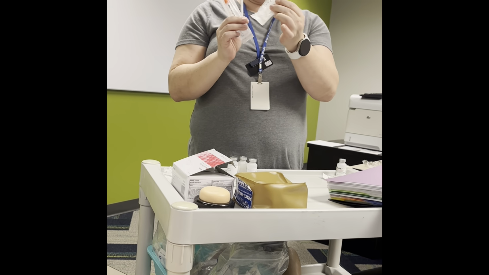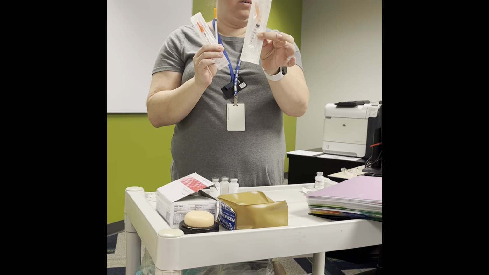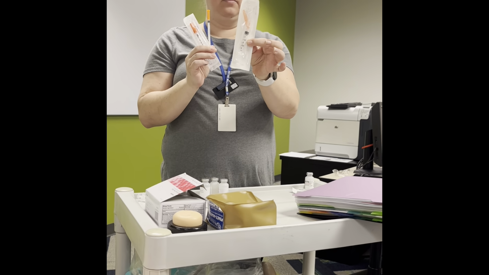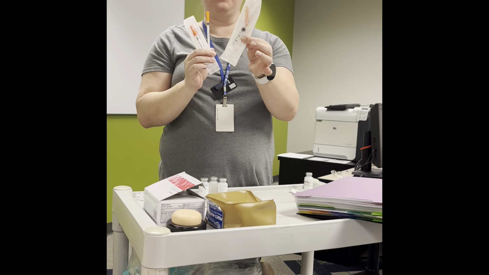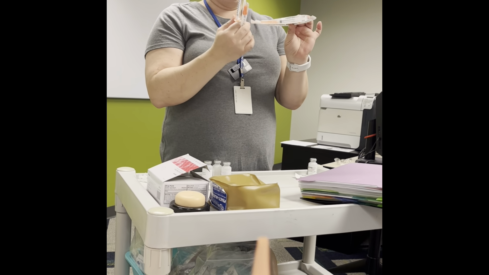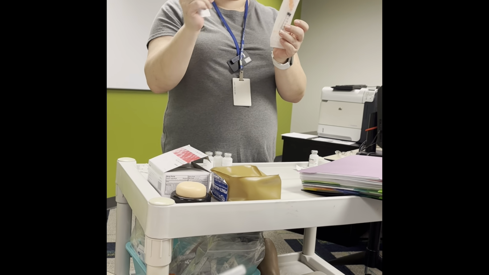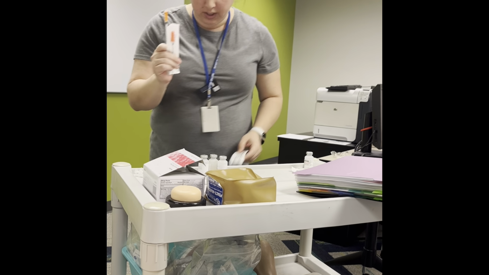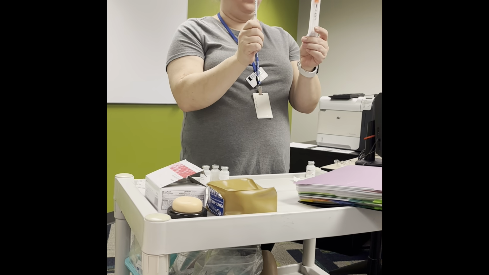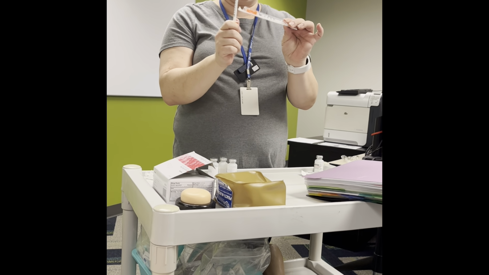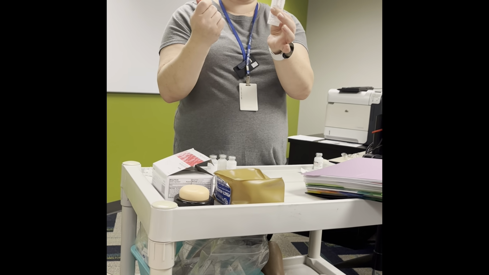The bigger one is a sub-Q injection needle, so something that we'd use for blood thinners. It comes in milliliters. It has the same needle as the other two. So that's what this one is. But then you have two different kinds of insulin syringes in front of you. One should be a 50 unit and one should be a 100 unit.